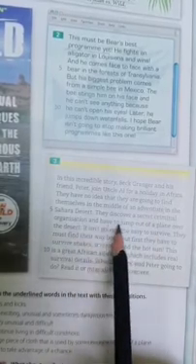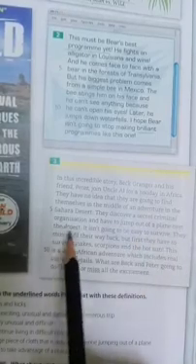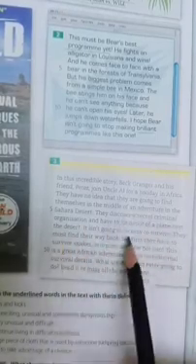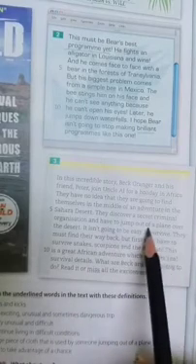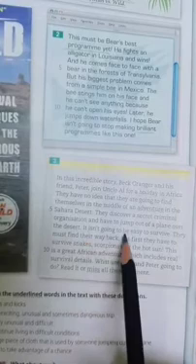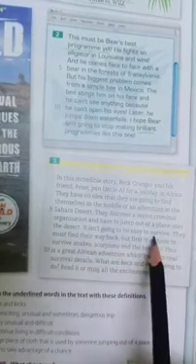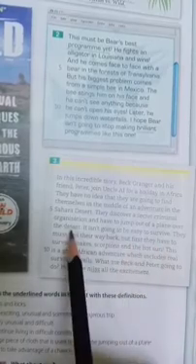So they have to jump out of a plane over the desert. So this is a summary for the story. They jump out of a plane over the desert. It isn't going to be easy to survive. It's so hard for them to survive and stay alive in these conditions.